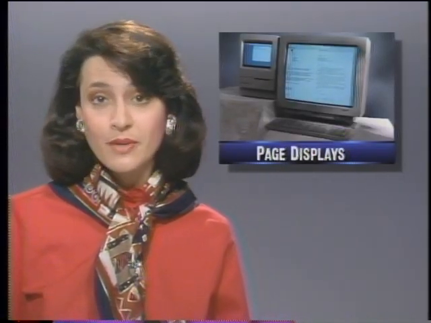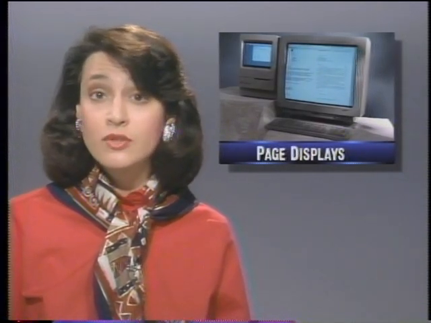Mirror Technologies has developed a full-page display for use with the Macintosh Classic. Since the Classic doesn't have an expansion slot, the display uses an internal video board which attaches to the logic board. A 15-inch display is available for under $700, and a 19-inch dual-page display sells for just under $900.